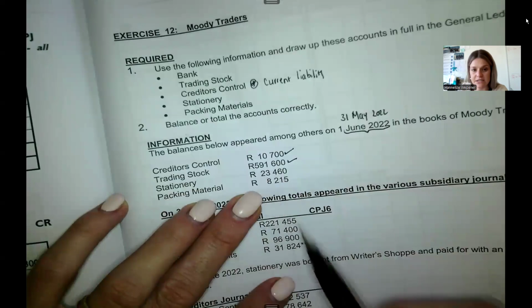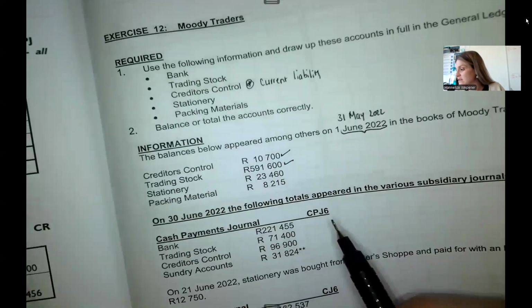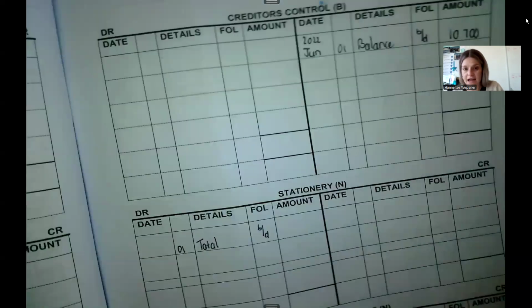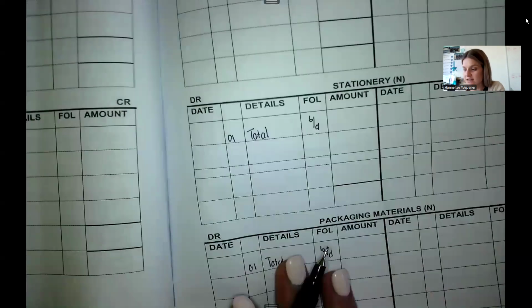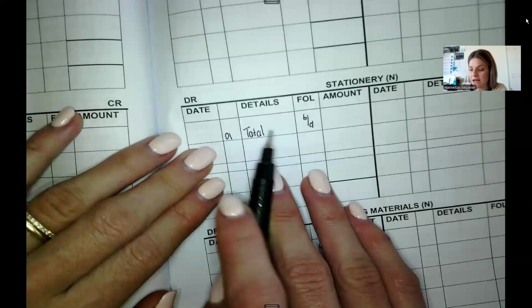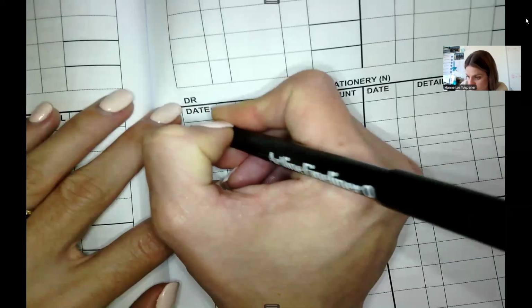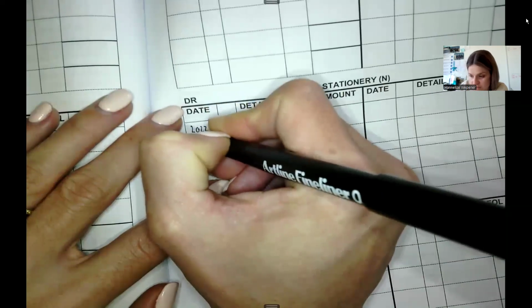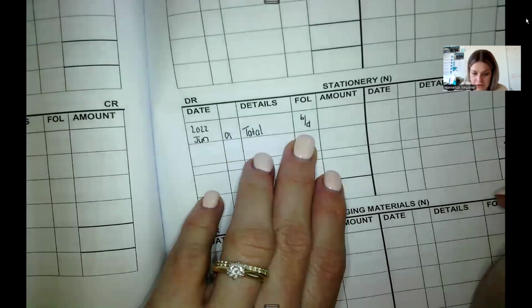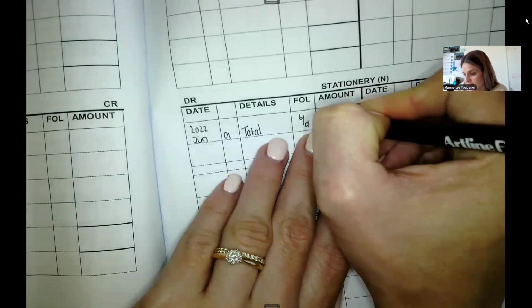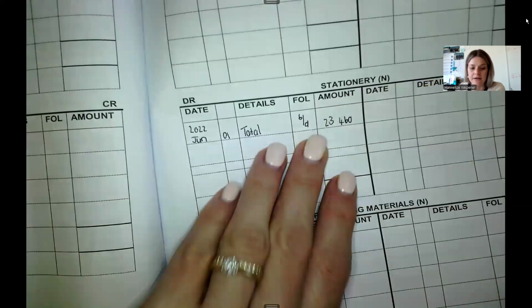Then I also had some stationery that I purchased prior to June that I still have to include here, because remember, this will affect my total profit or loss. So 2022, June, down from the previous month, 23,460 Rand that I've already spent on stationery.